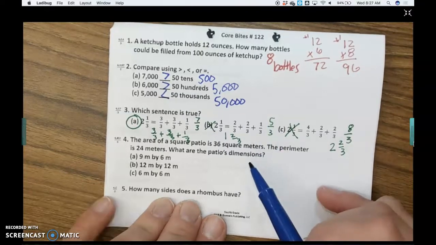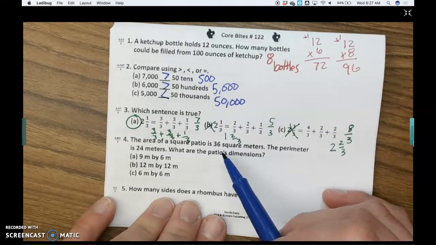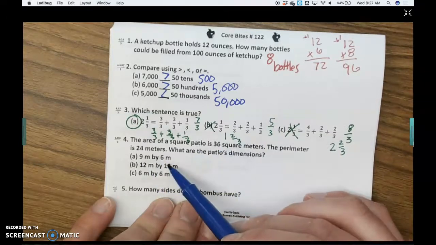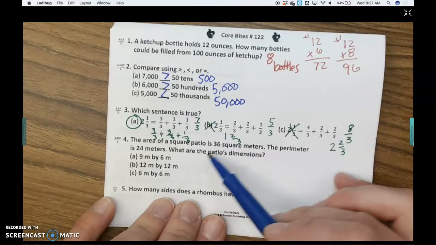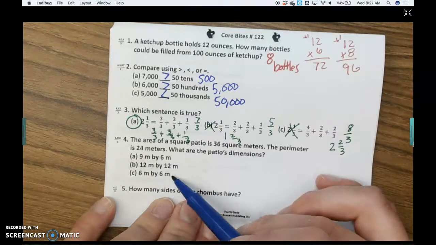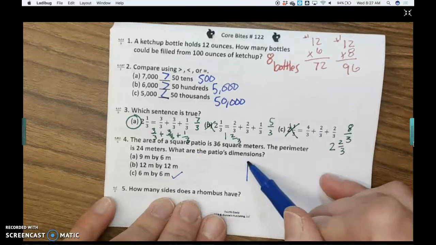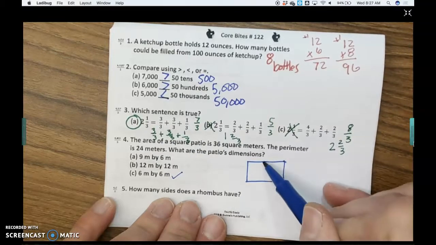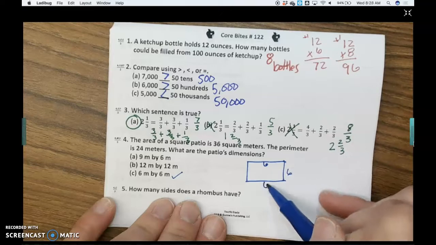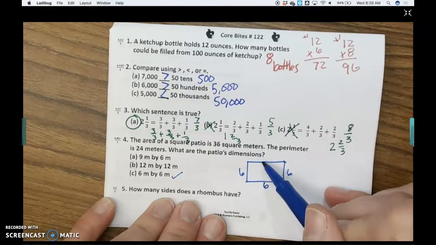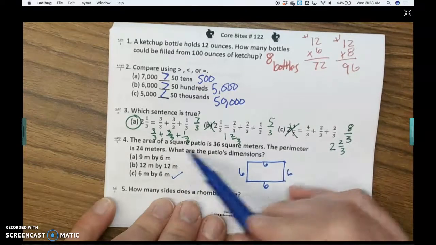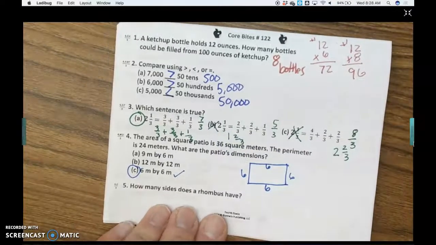Okay, so to get area, you have to multiply the length times the width. 9 times 6 is not 36. 12 times 12 is not 36. 6 times 6 is. Now let's check this one. The other one is 24. So if it's a patio, so if we had 6, 6, 6, 6, add those up for your perimeter, that would give you the 24. So C is your answer.